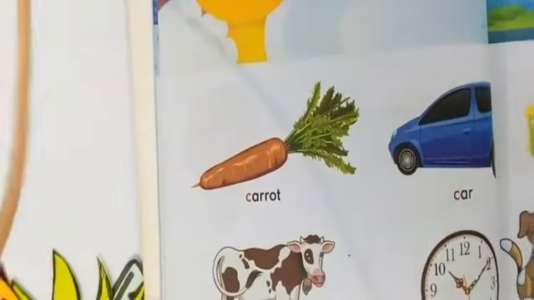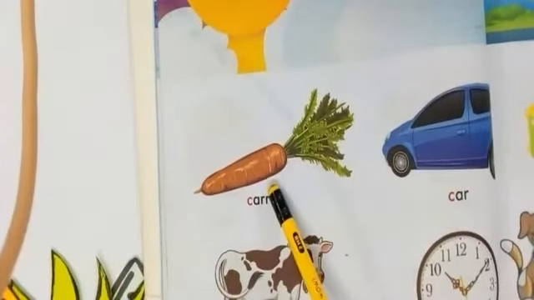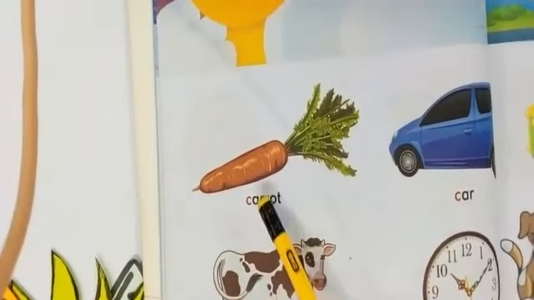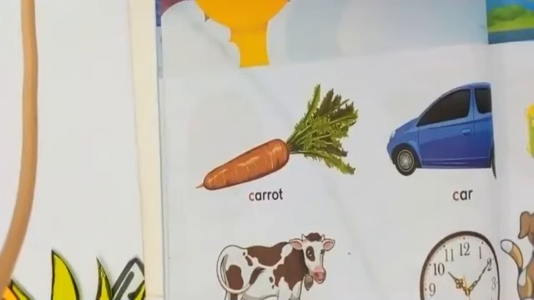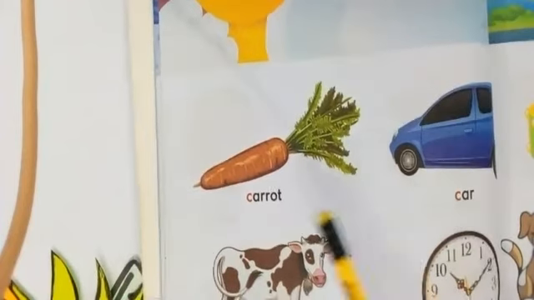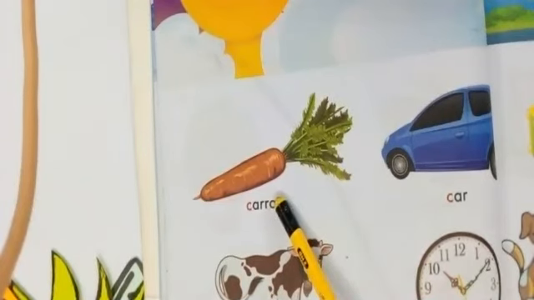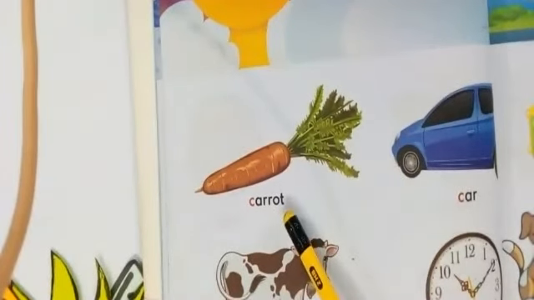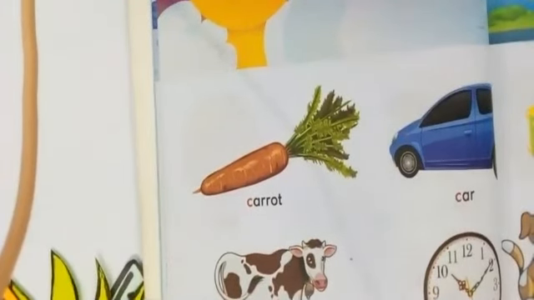Clock. Carrot. Cacao. Clock. Very good. और आप कैरेट किस तरह खाते हैं? एक्शन करें जरा मुझे। वेरी गुड, शाबाश। का कैरेट, का कार, का cow, का clock.